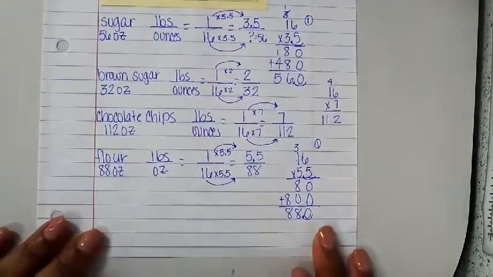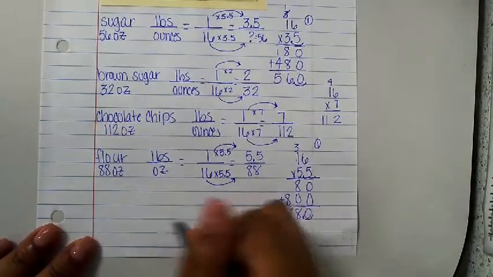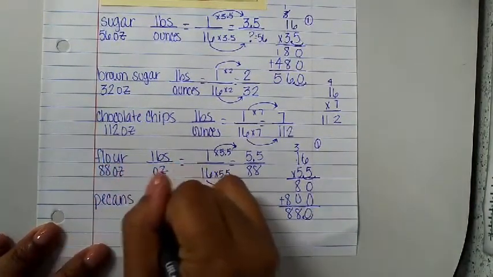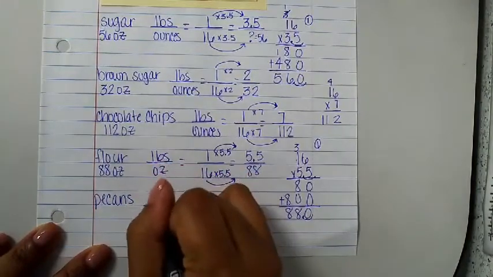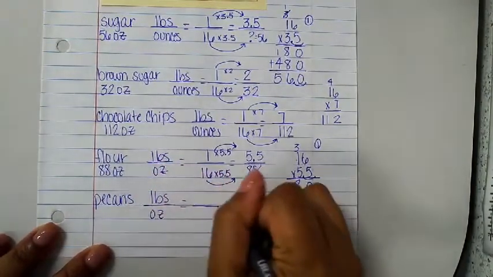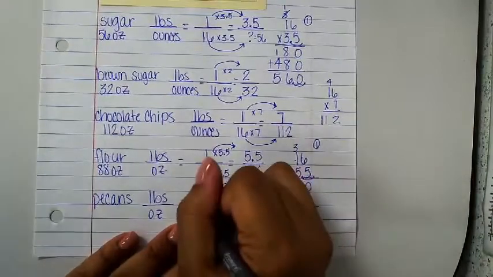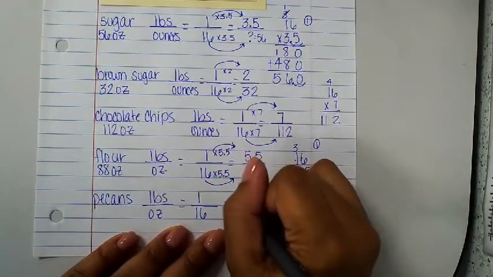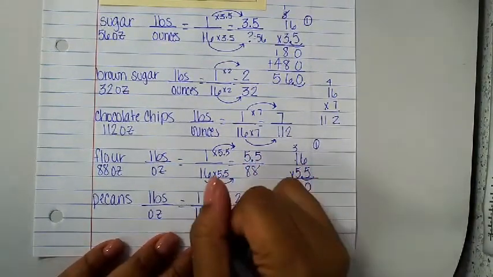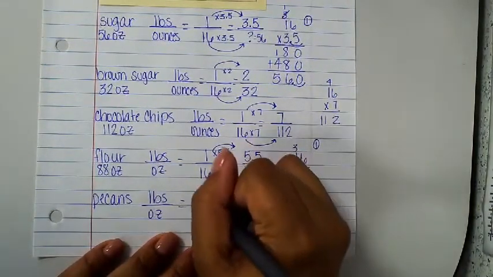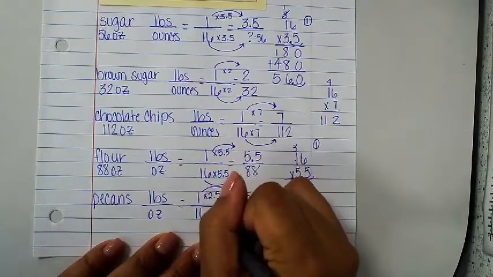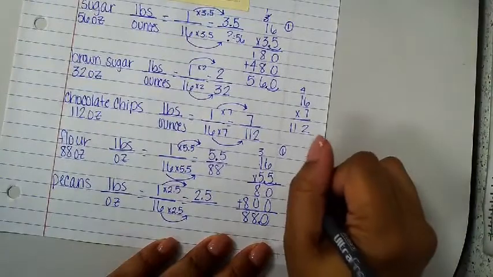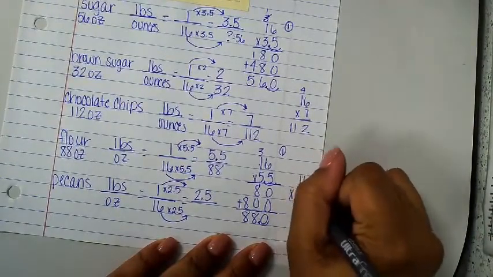All right, and the last one on my list is pecans. Comparing pounds to ounces. And we have 1 pound is 16 ounces, and they give us 2 and a half pounds. I'm going this way, times 2 and a half. So then I need to do 16 times 2 and a half.